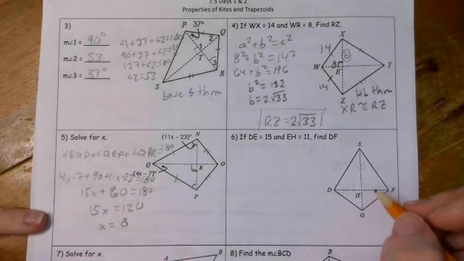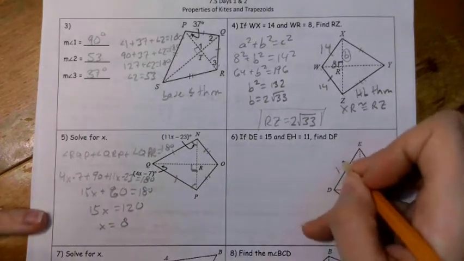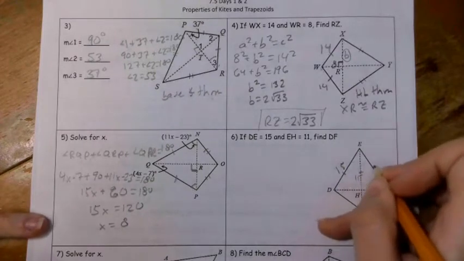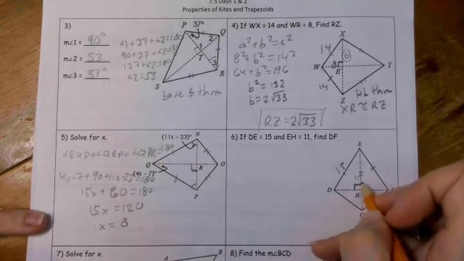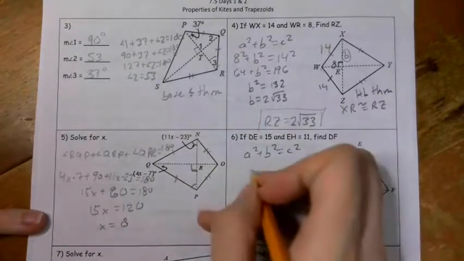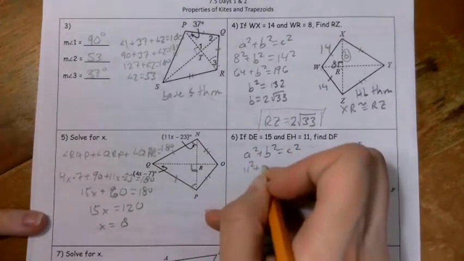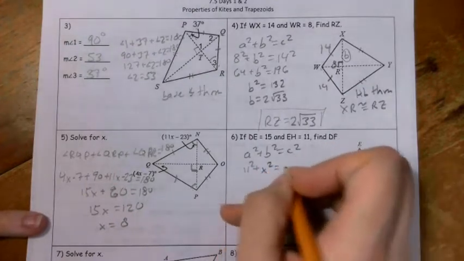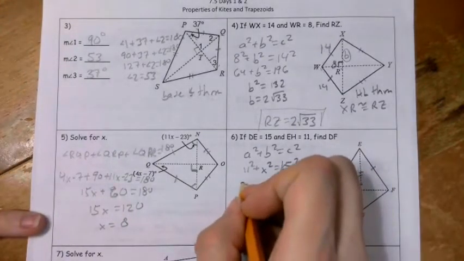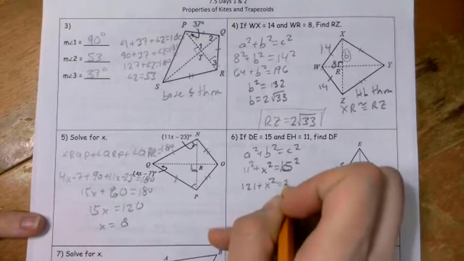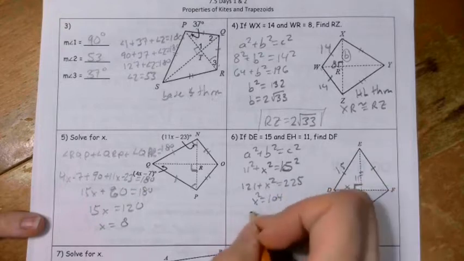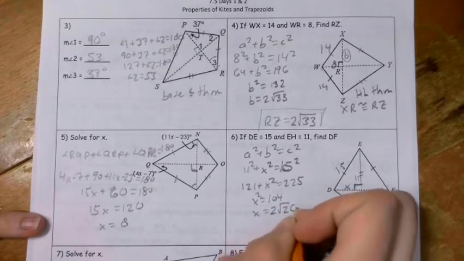For number 6 here, we have DE is 15 and EH is 11. And I have a right angle here, so I can use a squared plus b squared equals c squared. 11 squared plus, let's call it x this time, x squared equals 15 squared. So that should be 121 plus x squared equals 225. So x squared is equal to 104, which means x is 2 root 26.